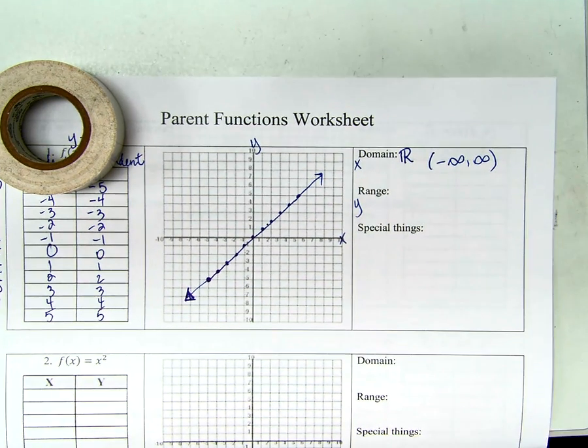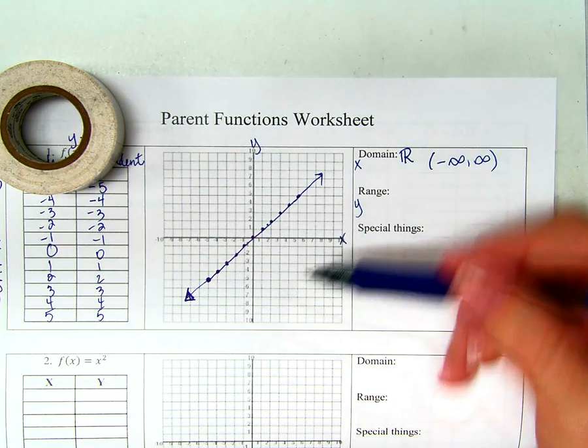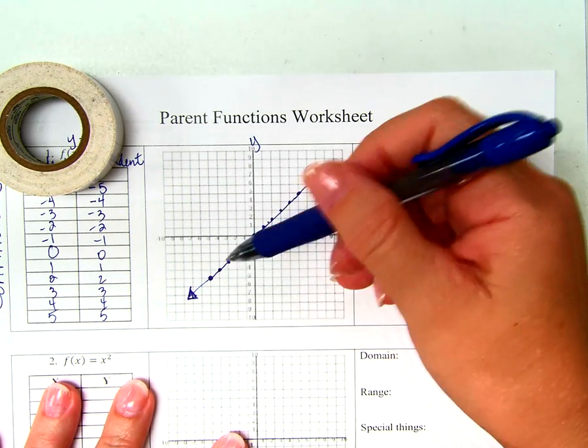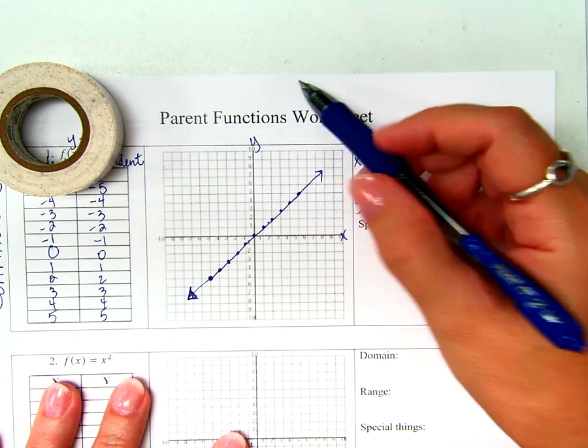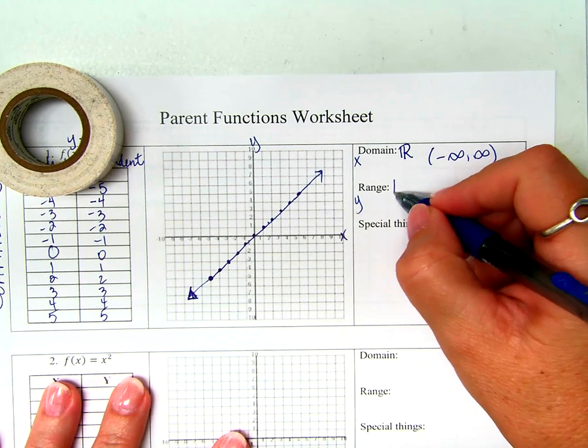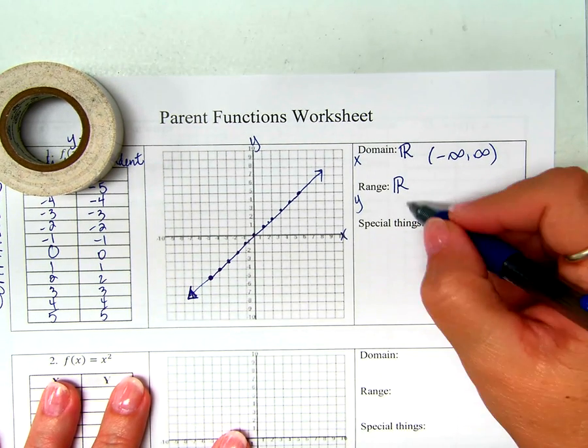Okay. What about the range? If domain is left to right, what's range? Doesn't that really mean negative direction to positive direction? So which way am I talking about when I talk about range? Down to up. Okay? I'm talking about down to up. So how far down do these y values on my graph go? And how far up do they go? So what's my range? All real numbers. The other way to write it?